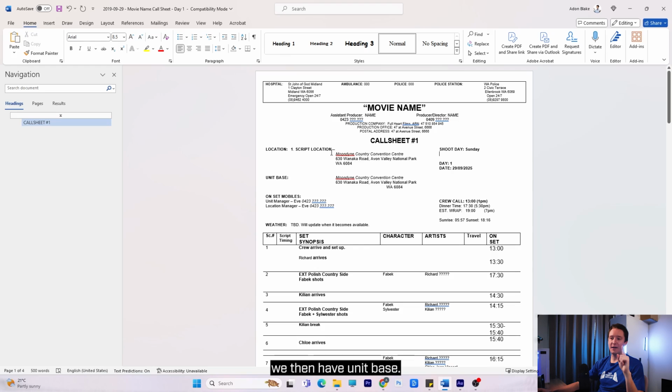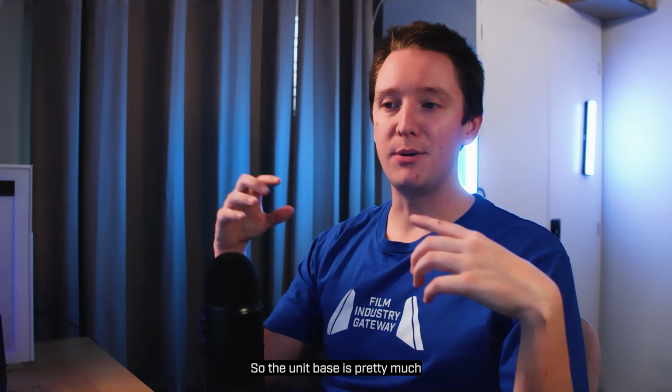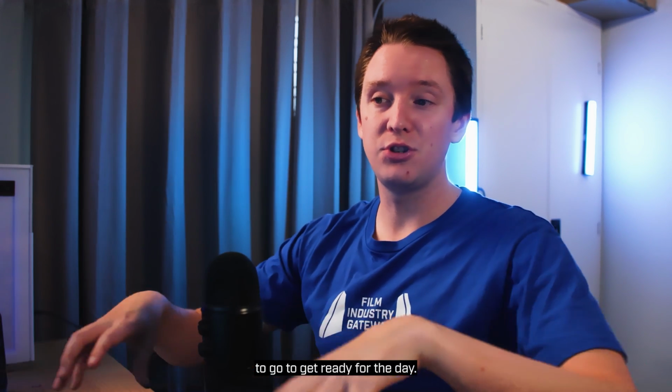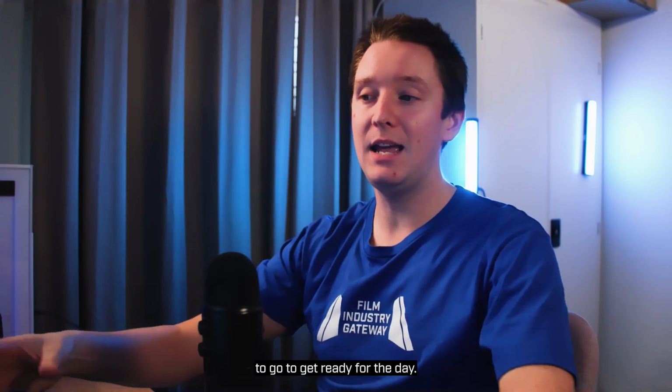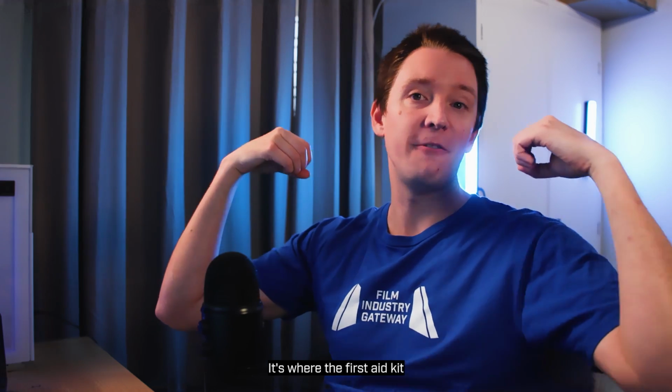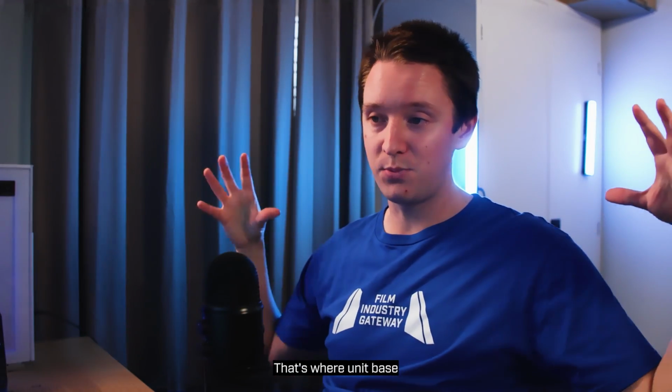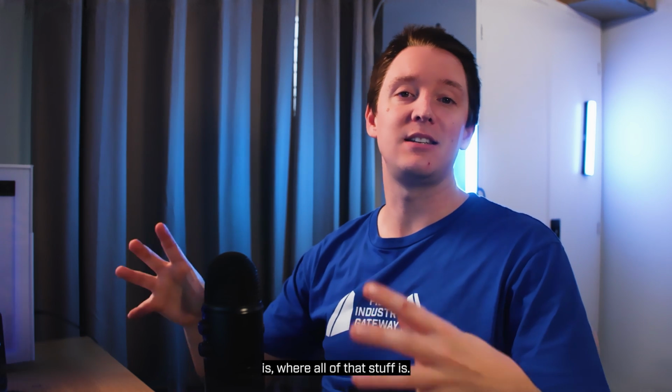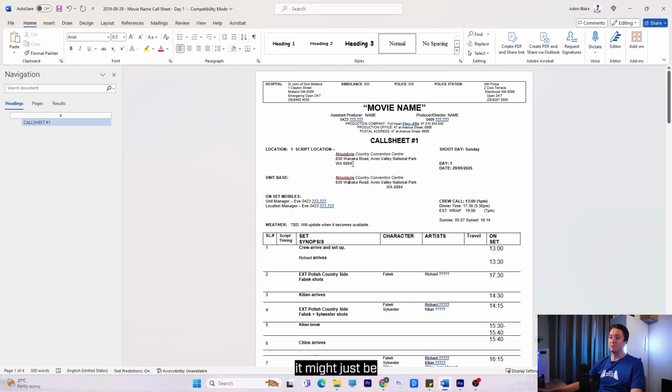Underneath location, we then have unit base. So the unit base is pretty much where everyone is supposed to go to get ready for the day. It is where the food might be, it is where the batteries might be, it's where the first aid kit or the sunscreen, just all of that stuff. That's where unit base is, where all of that stuff is. If you're doing a very small shoot, it might just be the exact same location, just like I've got written here. Perhaps you'd have, in the convention center, but you might make it even more specific. So, the north end corner next to this cafe or whatever it might be.